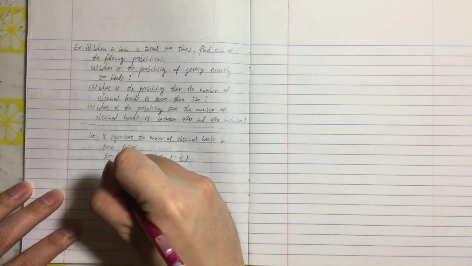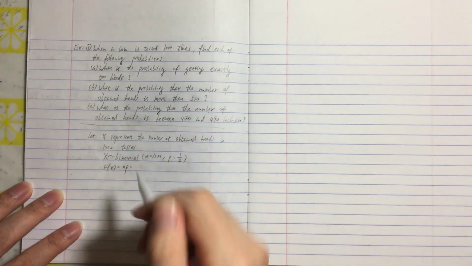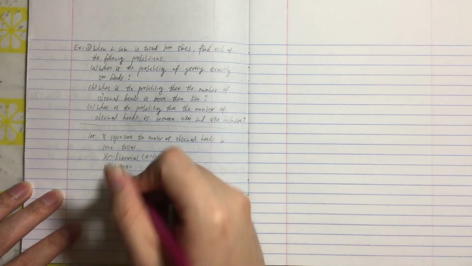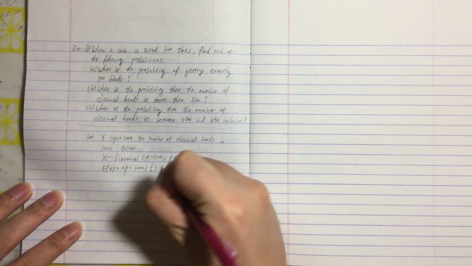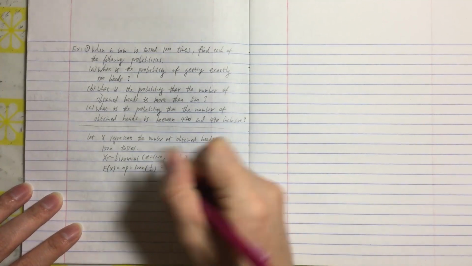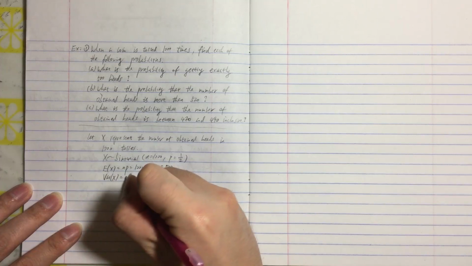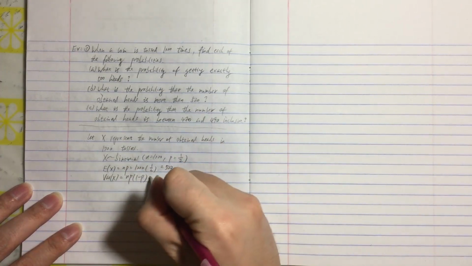So its expected value is n times p, which is 1,000 times half, that's 500. Variance of x is n times p times 1 minus p.